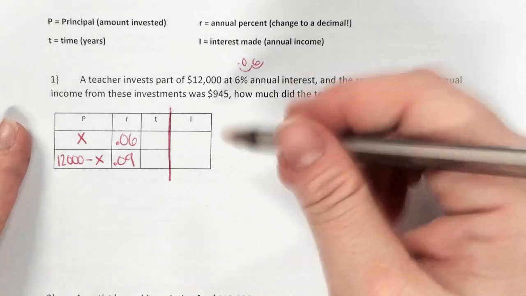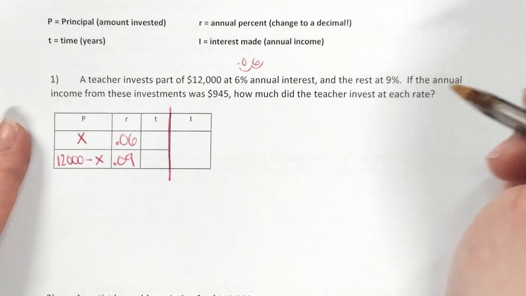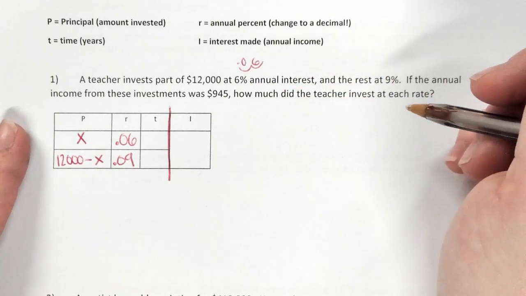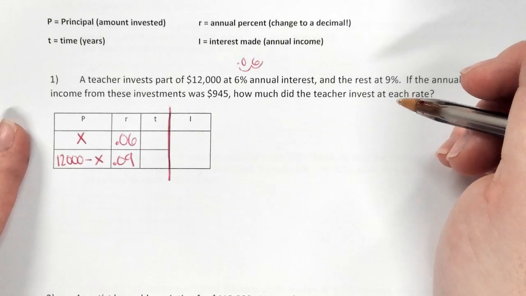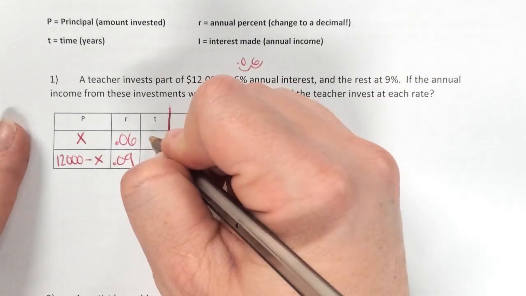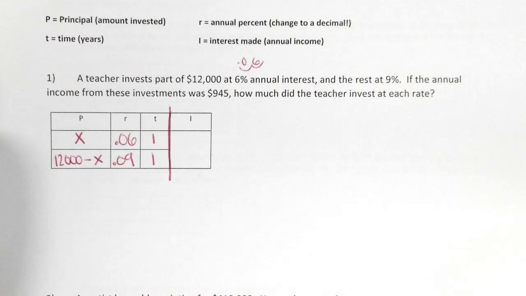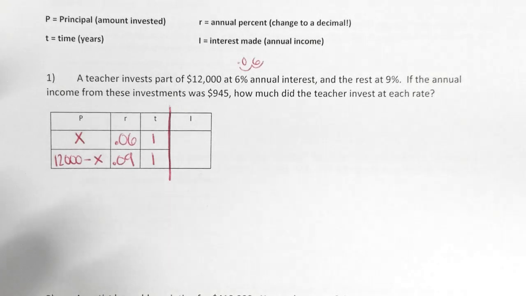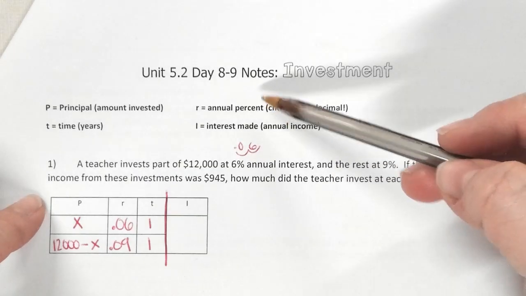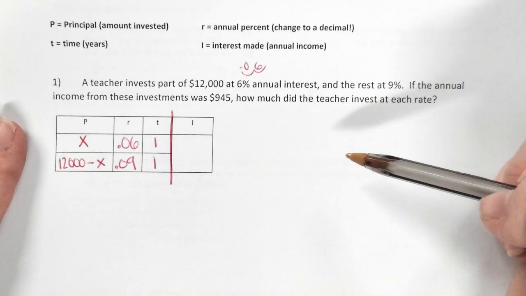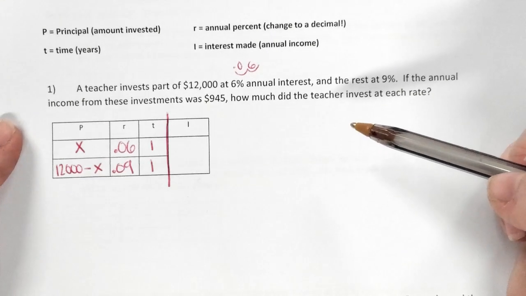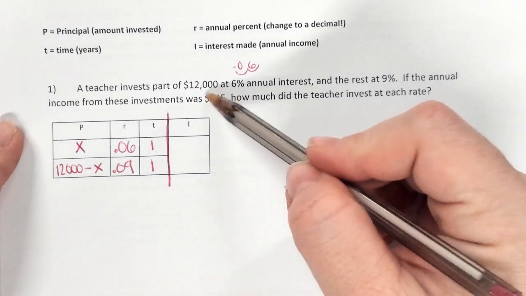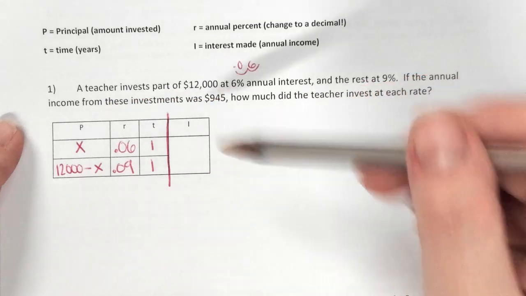And then it doesn't really tell me time, but it says annual, annually, so on and so forth. What does that mean? Yearly, right? So we're just going to put time as 1. If it says nothing about time, your time is 1 year, because we're talking about annual percents. And then how much money did they make with this investment? The income from these investments was $945.